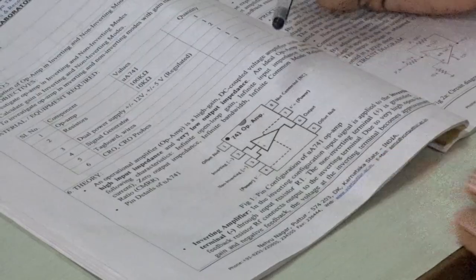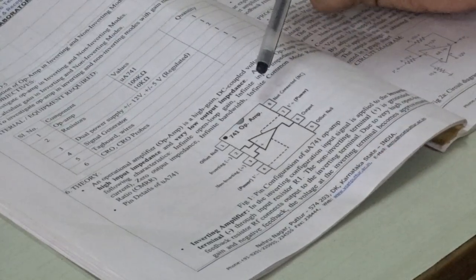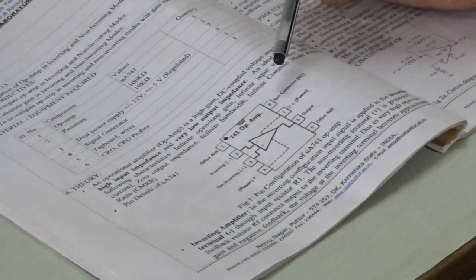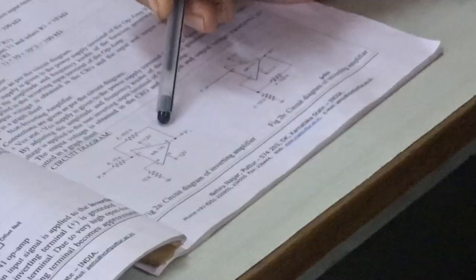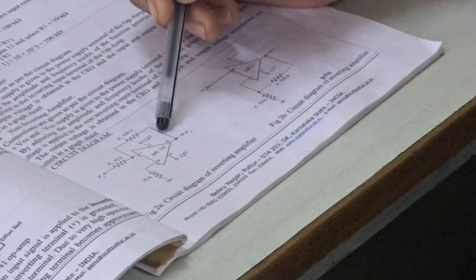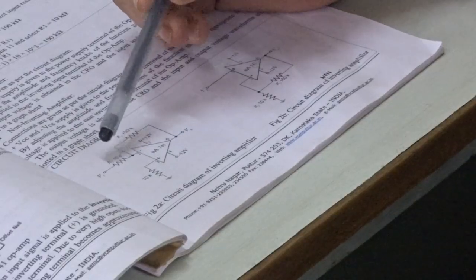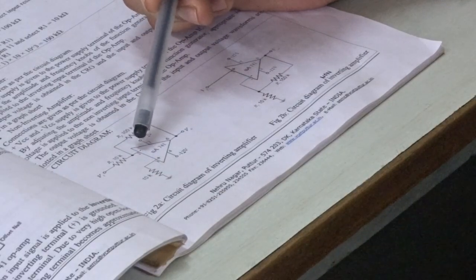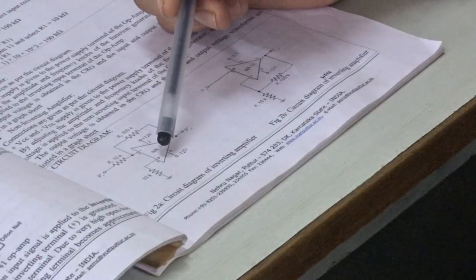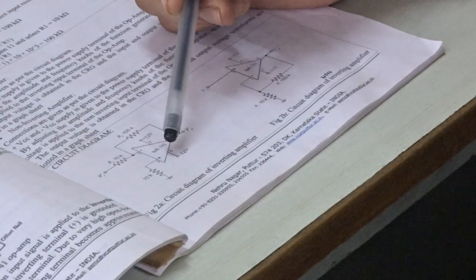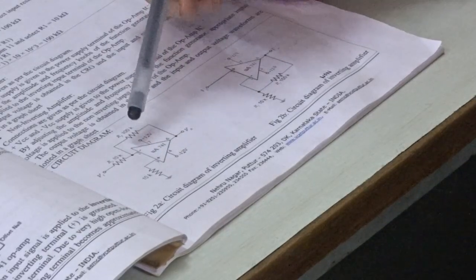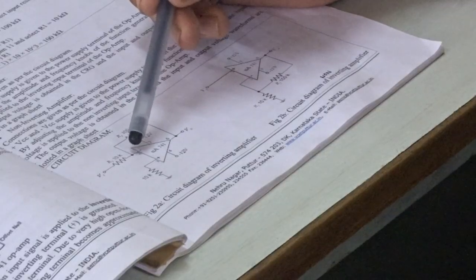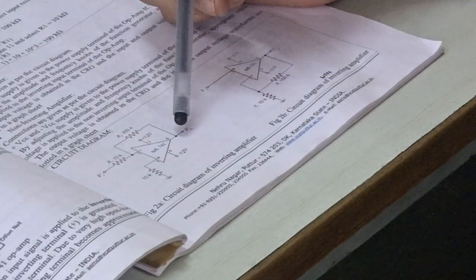So there are two types of amplifier we are going to discuss: one is the inverting amplifier and the other is the non-inverting amplifier. First we will discuss the inverting amplifier. This is the circuit diagram of the inverting amplifier. Here the input signal is applied to pin number 2, the inverting terminal, through the input resistor R1, and the non-inverting terminal is grounded through a resistor. Also, a feedback resistor is connected from the inverting terminal to the output.